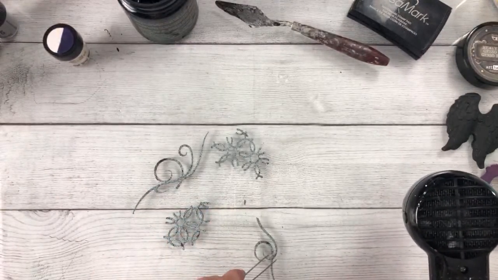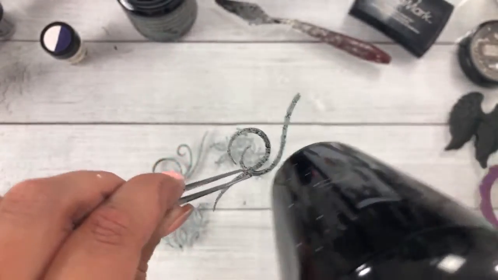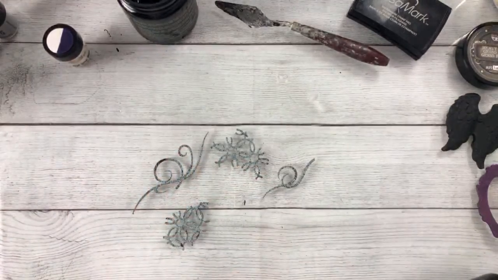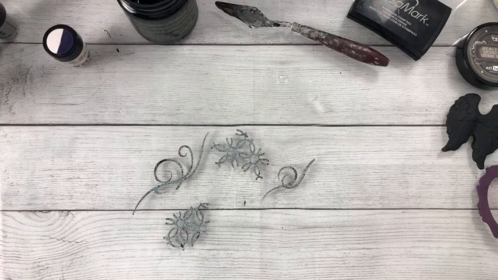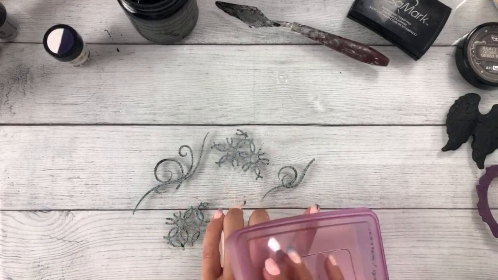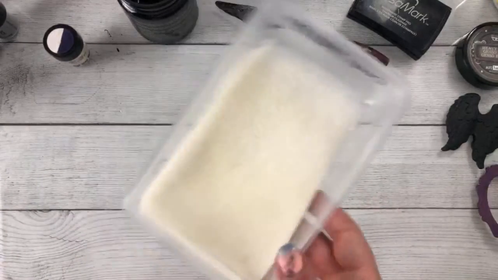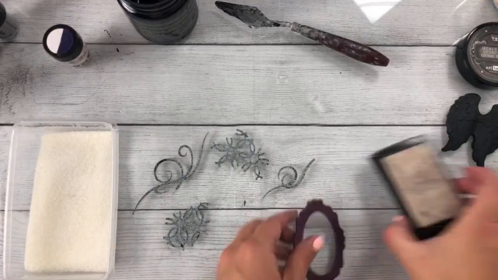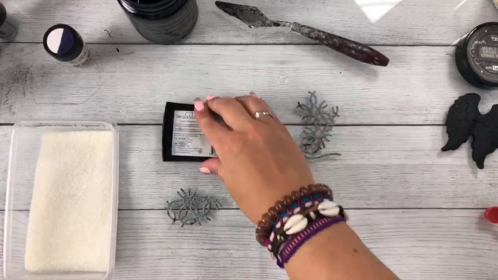That's what teamies are for. Ah, this is cool. Yes. Okay, let me get that chunky powder. This is actually looking like some sort of sugar. It's really cool. Okay, so I'm going to use Versamark on top of these.